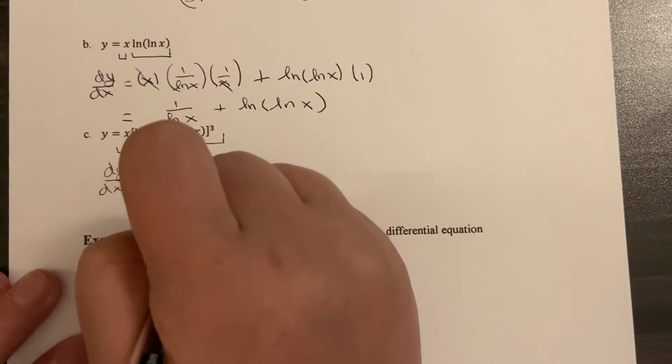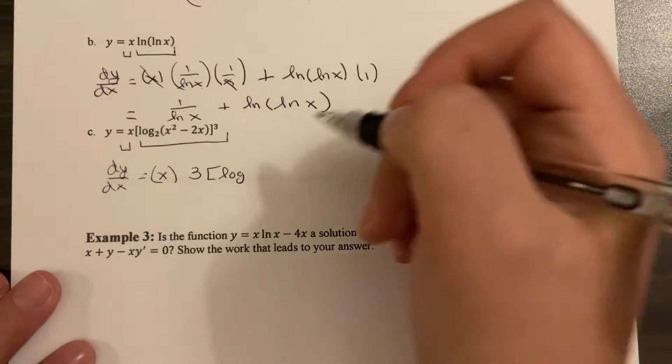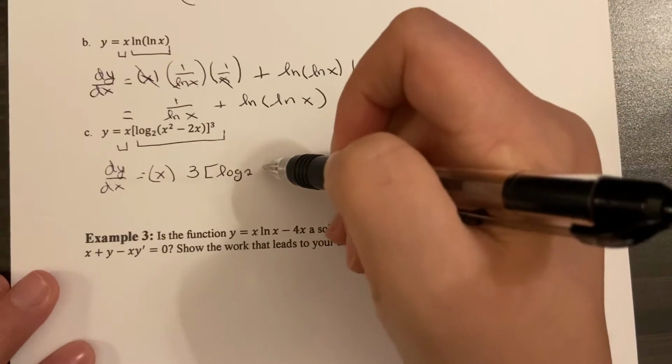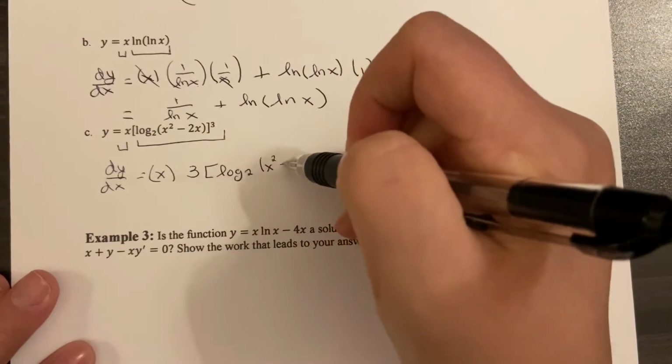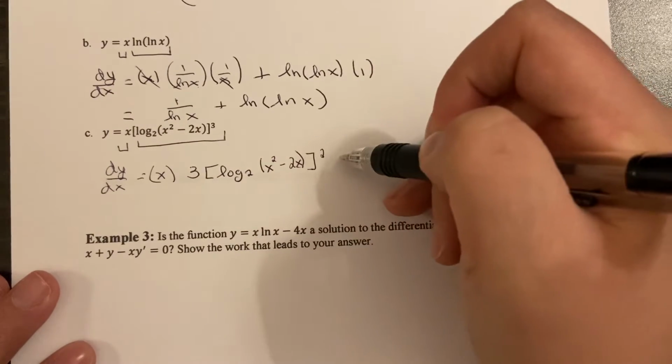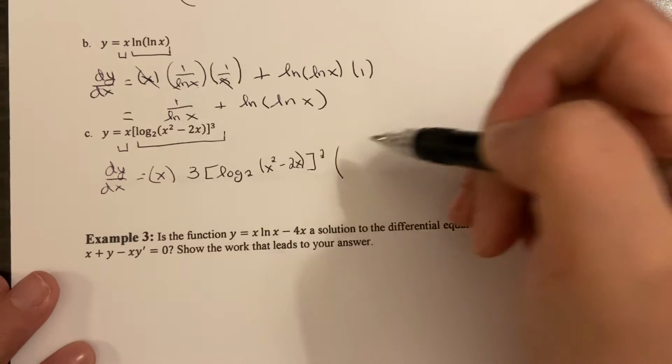3 log base 2 of x squared minus 2x quantity squared times the derivative of the inside.